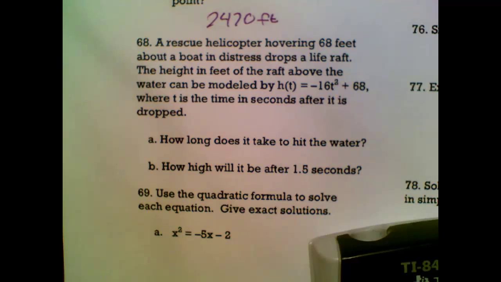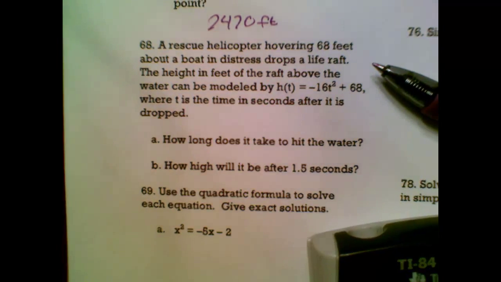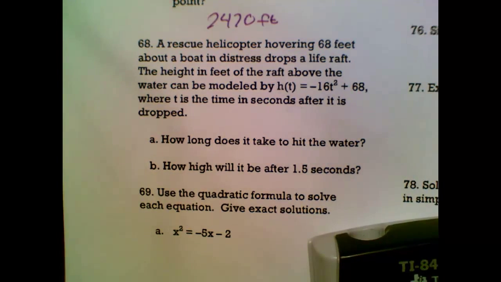A rescue helicopter hovering at 68 feet above the boat in distress drops a life raft. The height in feet of the raft above the water can be modeled by this function, h of t equals negative 16t squared plus 68, where t is the time in seconds after it is dropped. The two questions are, how long does it take to hit the water, and how high will it be after 1.5 seconds? Well, again, let's take this and put this equation into our graphing calculator.